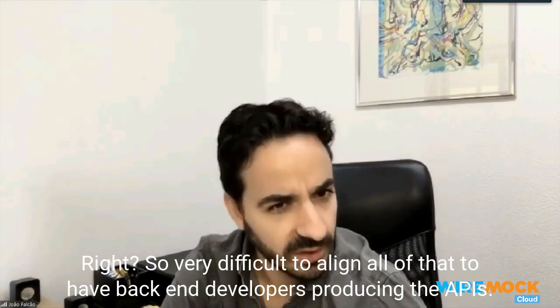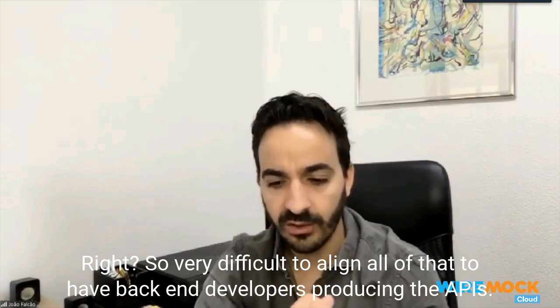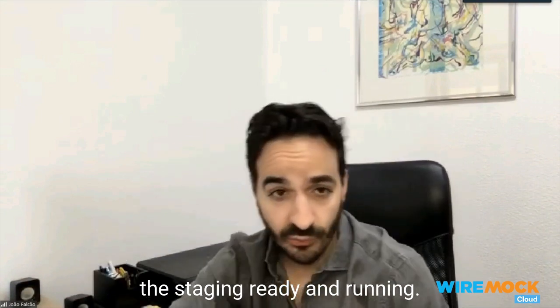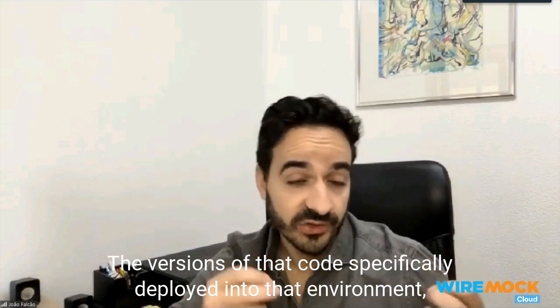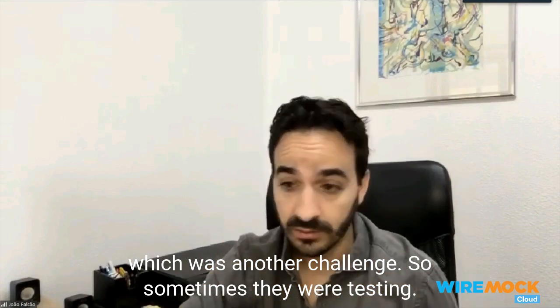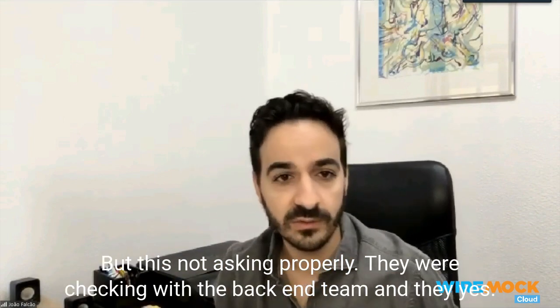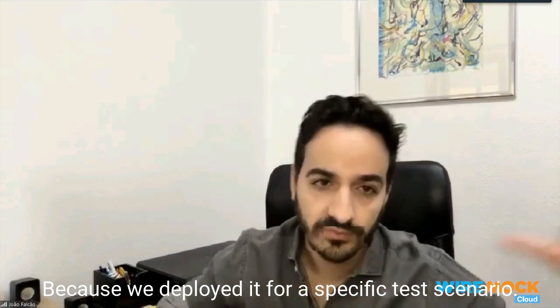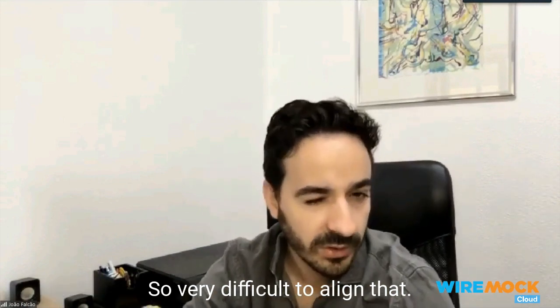So it was very difficult to align all of that, to have backend developers producing the APIs, the stagings ready and running, the versions of that code specifically deployed into that environment, which was another challenge. So sometimes they were testing, oh, but this is not answering properly. They were checking with the backend team and they said, yes, because we deployed that for a specific test scenario. So very difficult to align that.